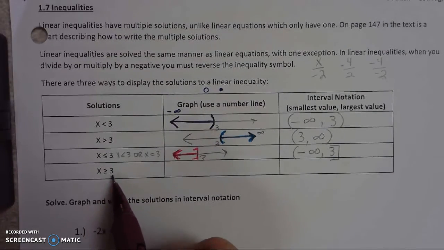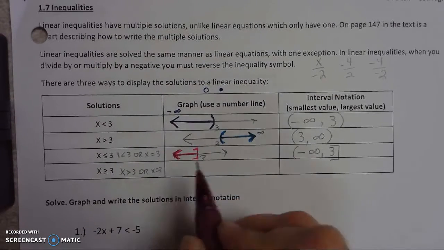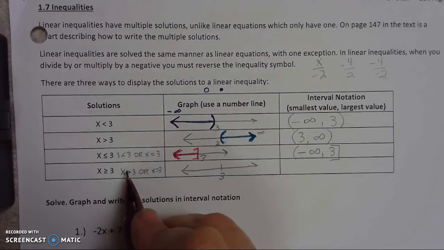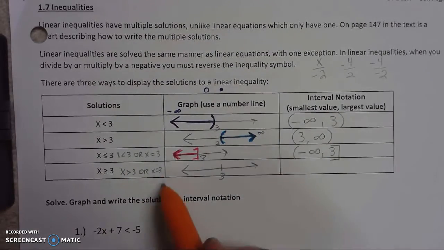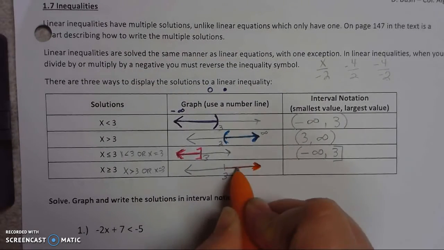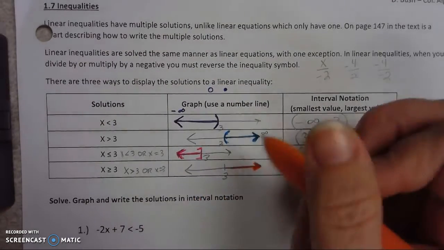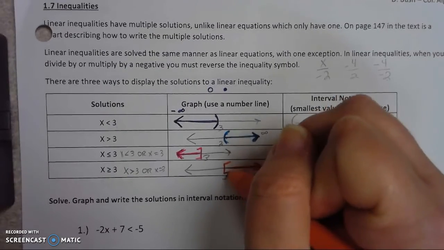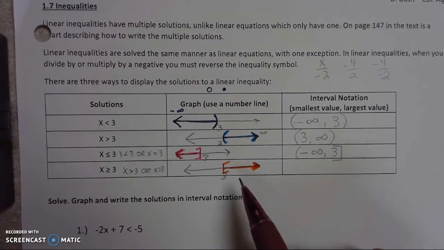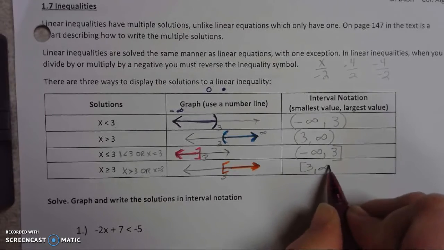Alright, if I have x is greater than or equal to 3, that means x can be greater than 3, or x can equal 3. I want to show that on my number line, so I draw it, mark a 3, and then greater than is to the right. I'm getting bigger, moving to the right. Alright, and I continue on forever, shading my arrow. Alright, and then the equal to part is indicated by the bracket. So I put a bracket on 3 to say include 3 as part of the solutions. Now when I write that in interval notation, I'll have bracket 3, comma, up to infinity parenthesis.